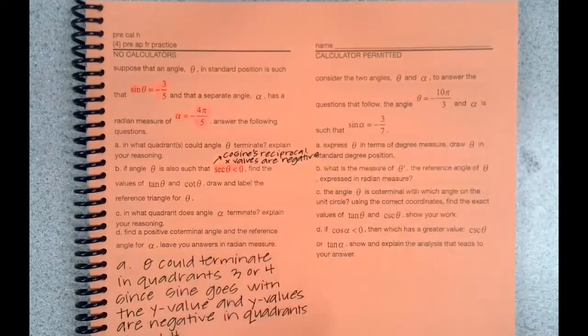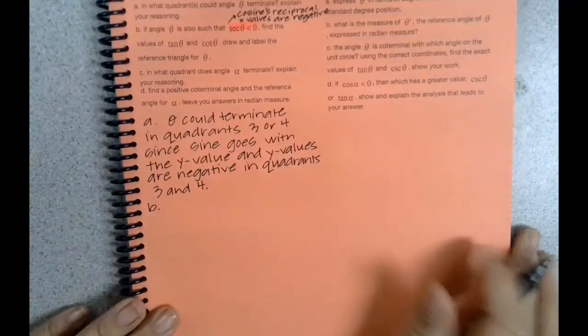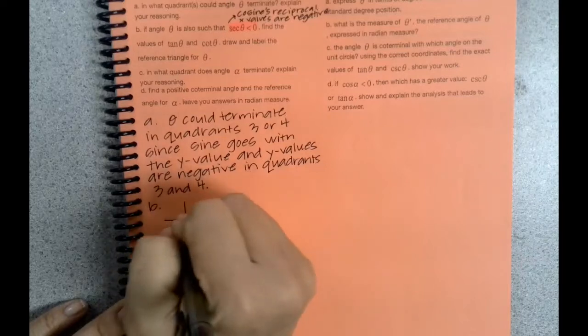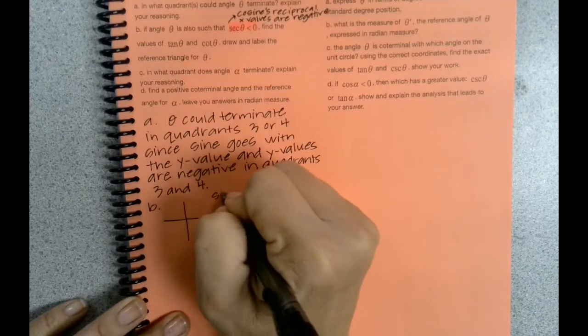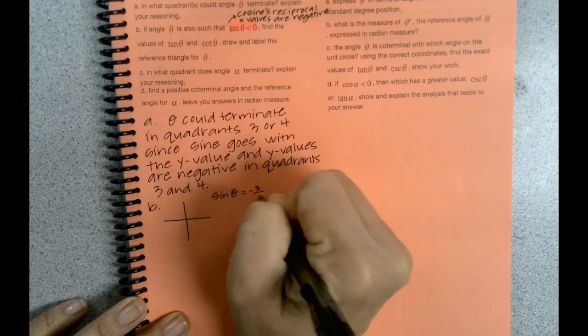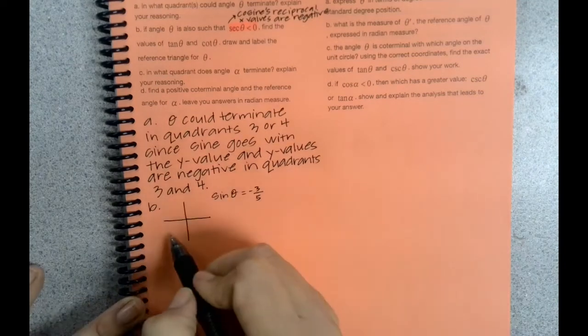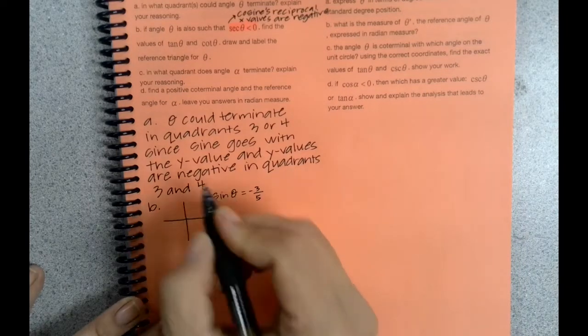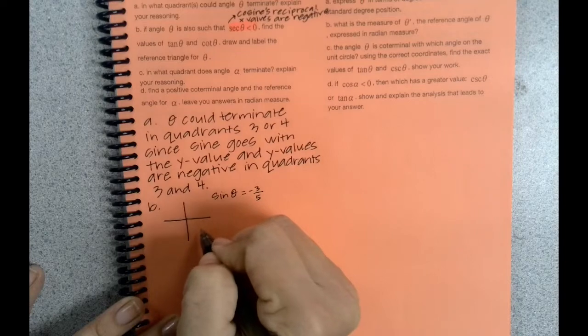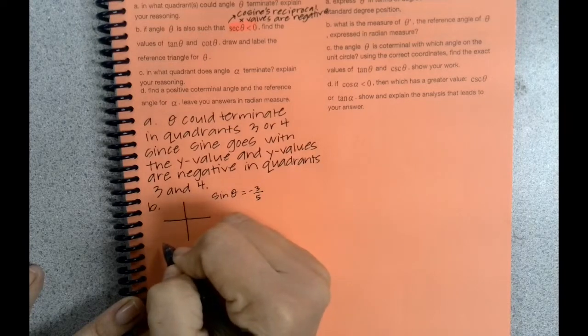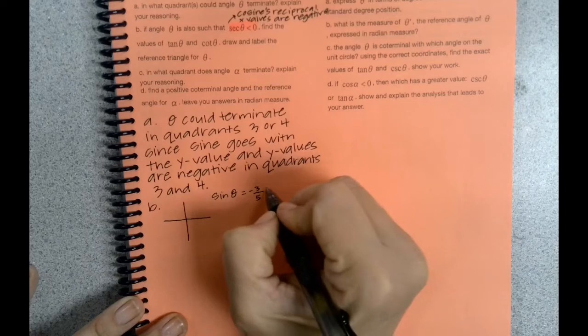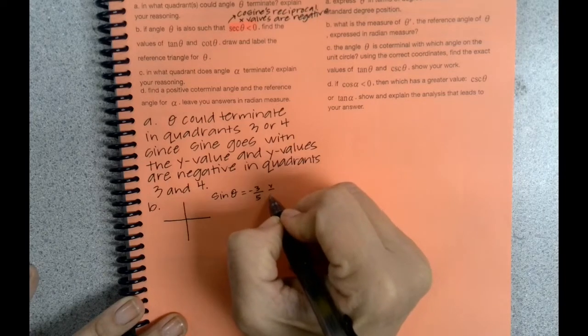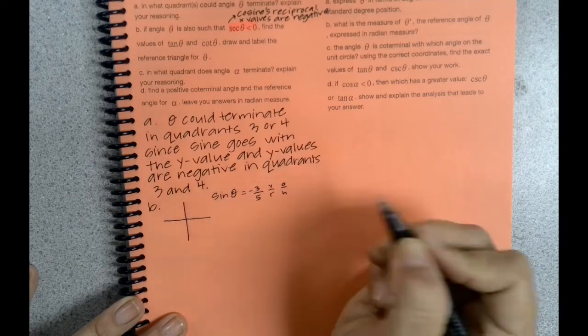So this is telling us, if we look at the reference triangle, that our original options with sine of theta equal to -3/5 were either quadrant 3 or quadrant 4, but since the x values are also negative, and x values are not negative in quadrant 4, only in quadrant 3, we have y over r, or if you prefer, opposite over hypotenuse.